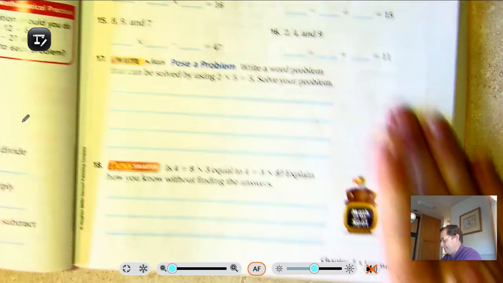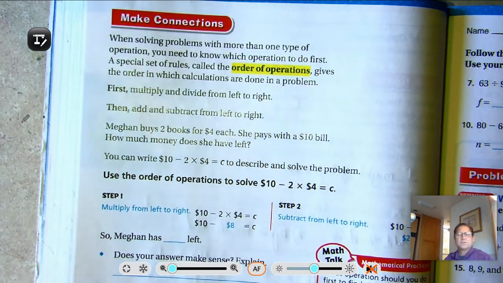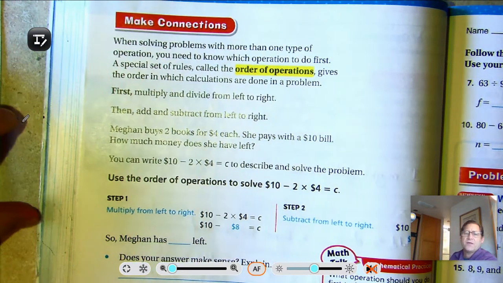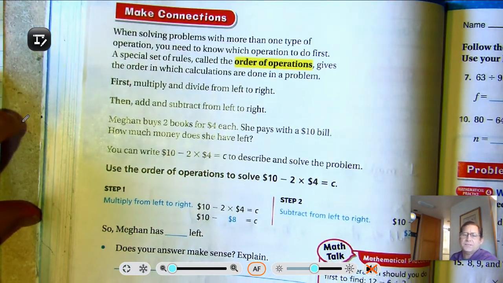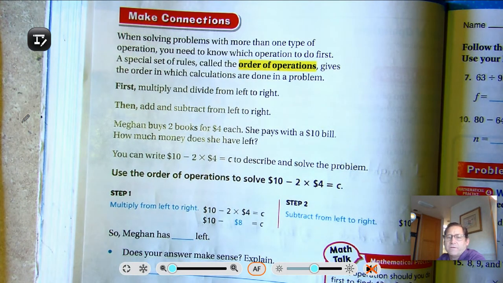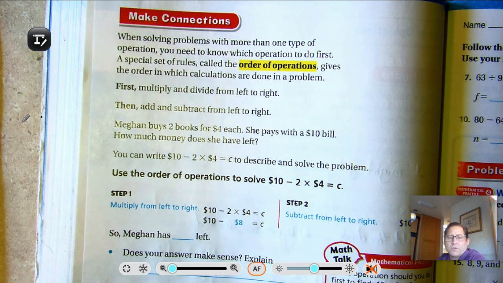Page 308. So when solving problems with more than one type of operation, you need to know which operation to do first. A special set of rules, called the order of operations, gives the order in which calculations are done in a problem.